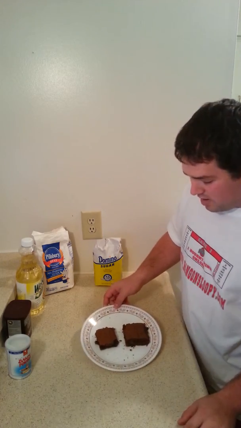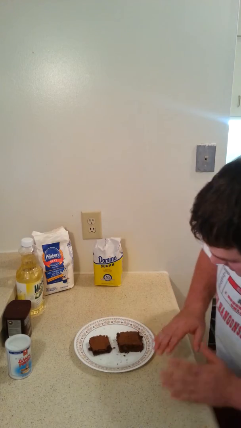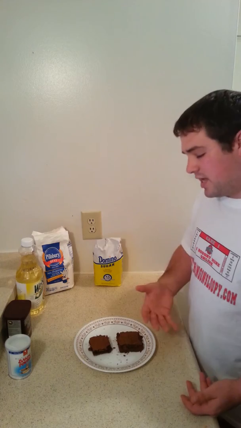What you have is the 2 brownies. They look relatively similar. There's definitely a little bit of difference in the size of them. I didn't cut them as well as I wish I would have. But all in all, they did come out very, very similar. There's no noticeable differences, even in taste. They taste very similar. They cooked in a similar time.